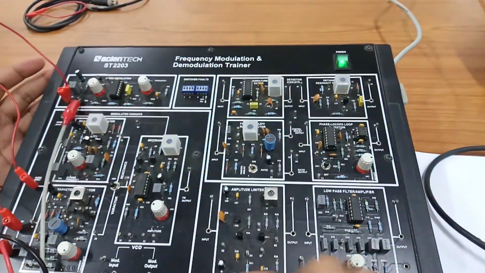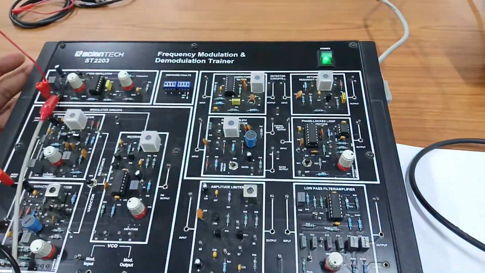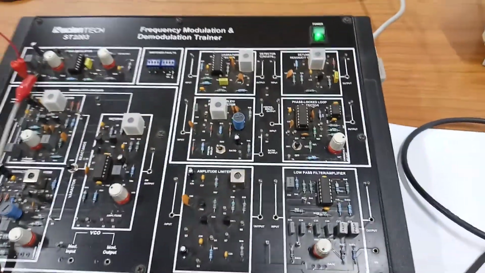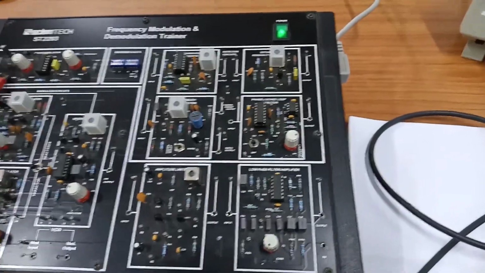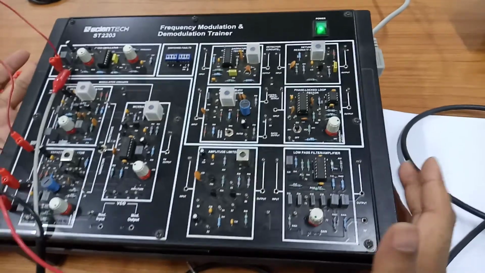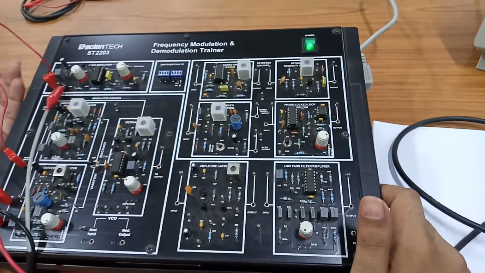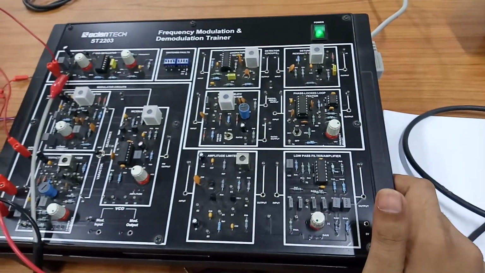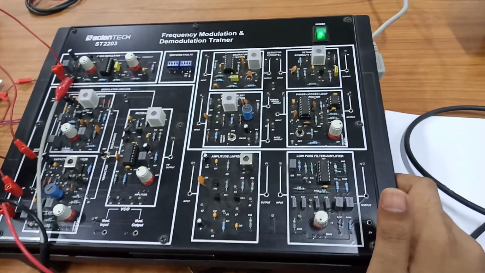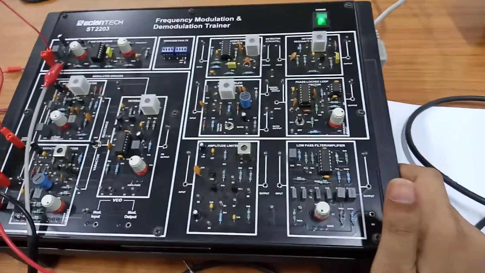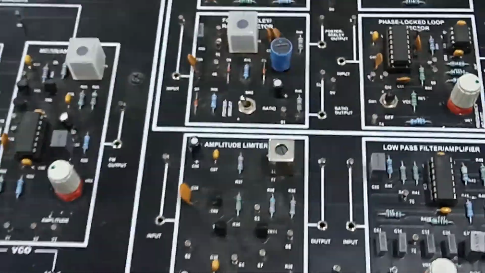this particular block is for frequency demodulation, right? In our radio or television, there is frequency modulation and frequency demodulation. In our radio, we need to tune it to the particular frequency so that we can get the information broadcast from a particular station. So here we have an amplitude limiter.